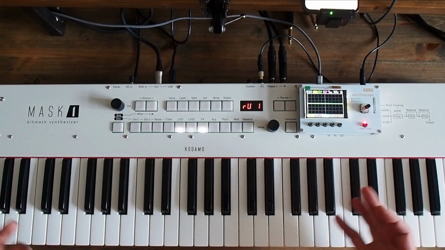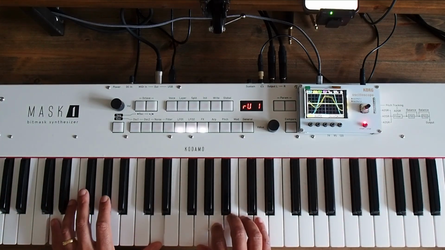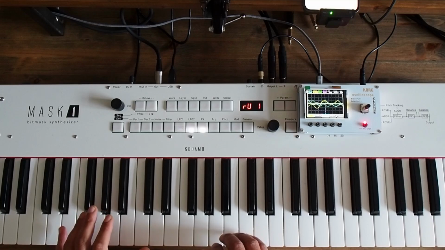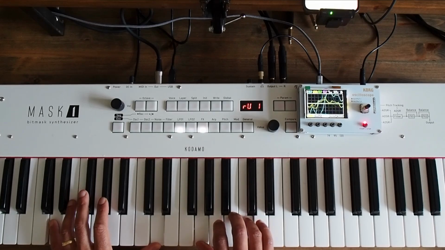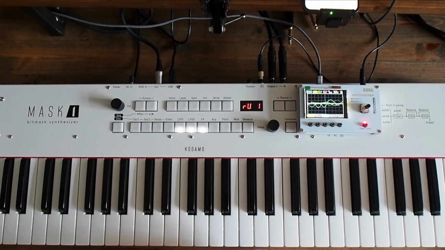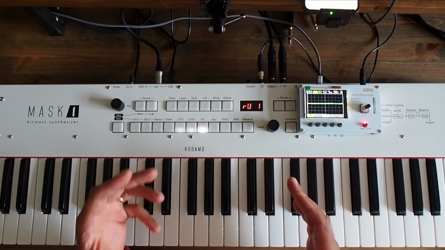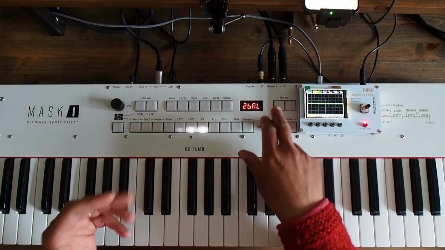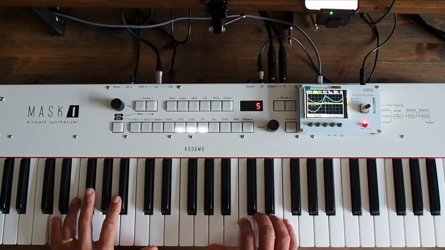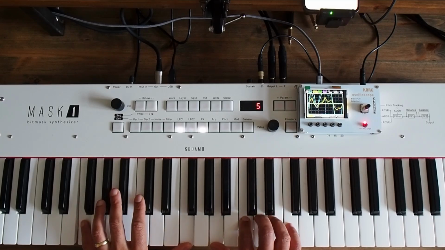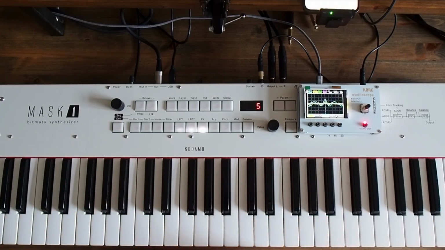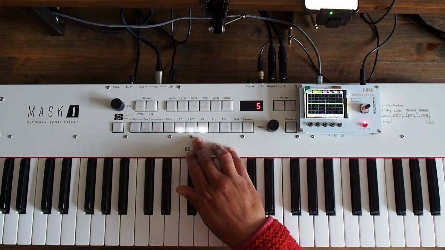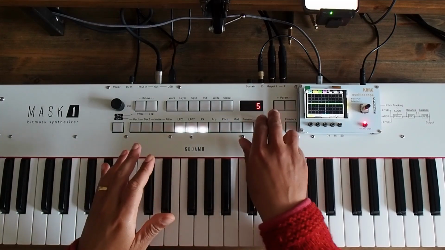Reverb 1, which is a nice, big, large reverb. You can hear it's just rounding out the sound very nicely. But the sound doesn't even really need it, to be honest. It's got that kind of vibe to it. So let's say no effects.